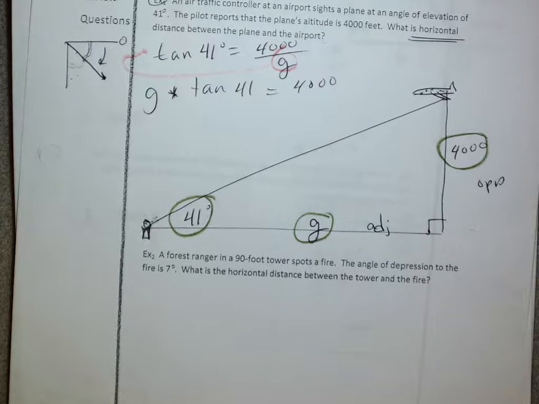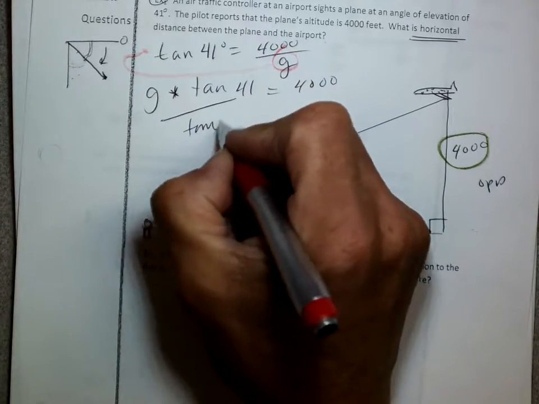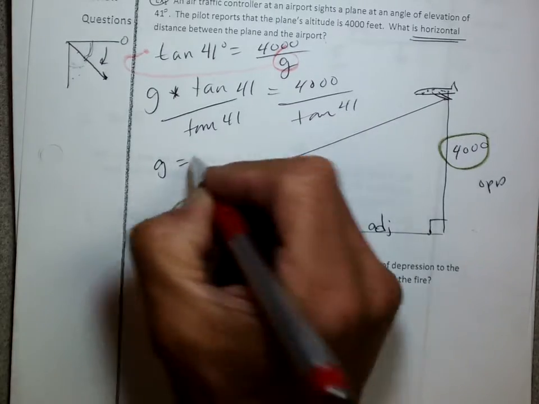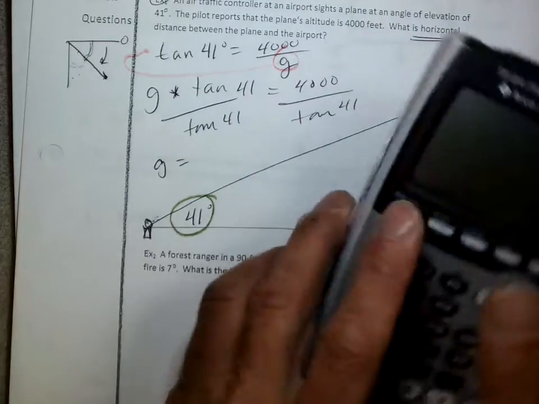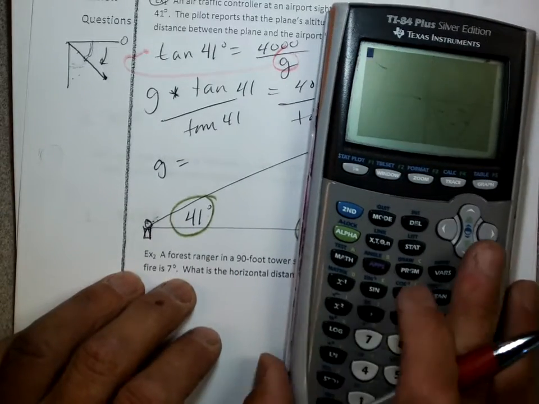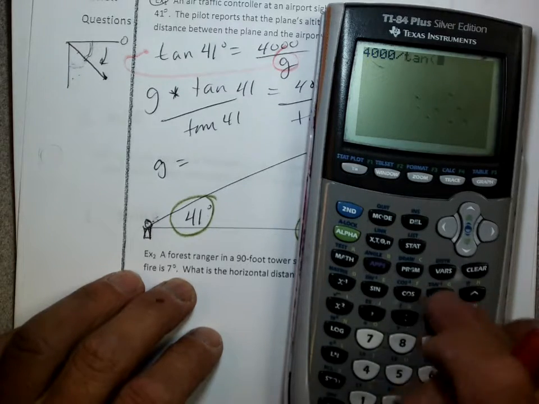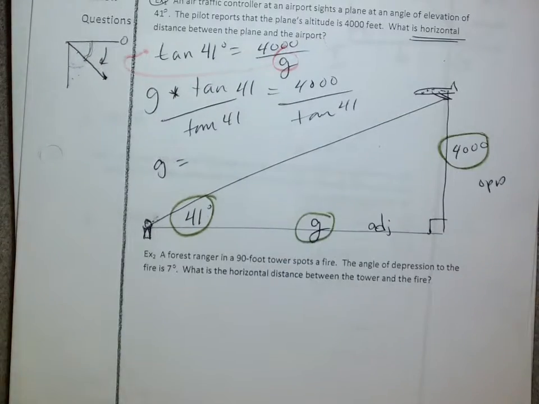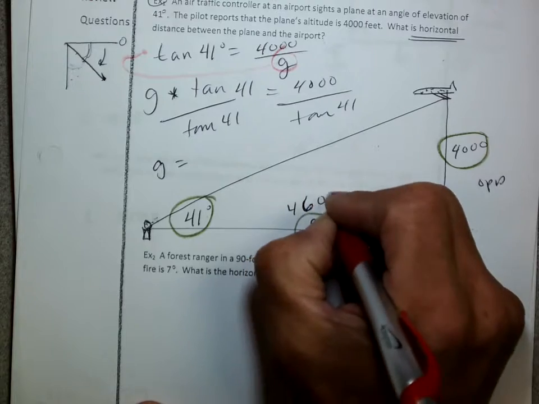And then what I need to do from here is still solve for g. So I'm going to divide by tangent of 41, divide by tangent of 41. And I'm just going to use my calculator. I'm going to put it in just like it says. We're going to go, all right, clear. We're going to go 4,000 divided by tangent of 41. And I get an answer about 4,601, okay? 4,601, and that'd be feet.